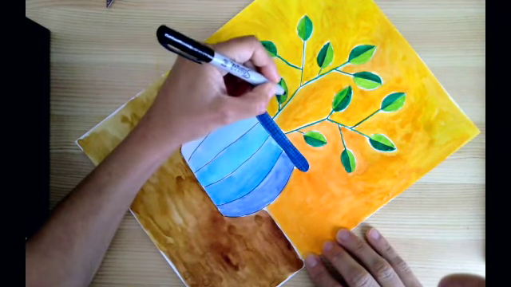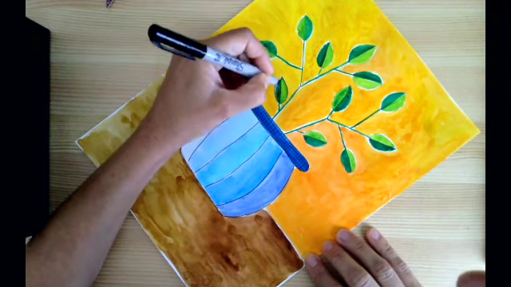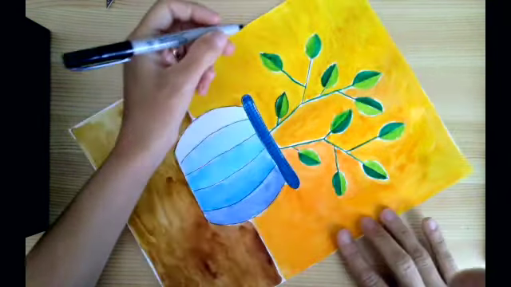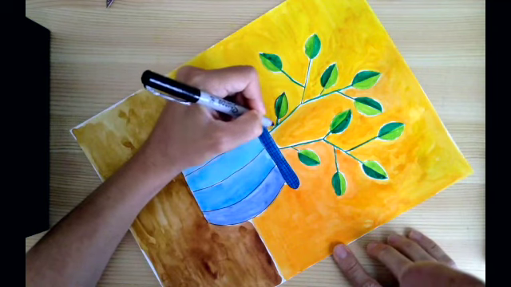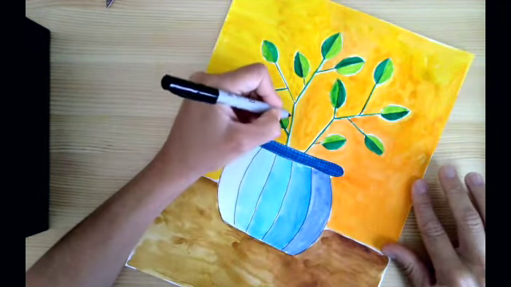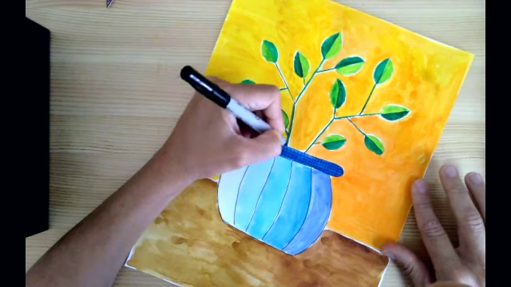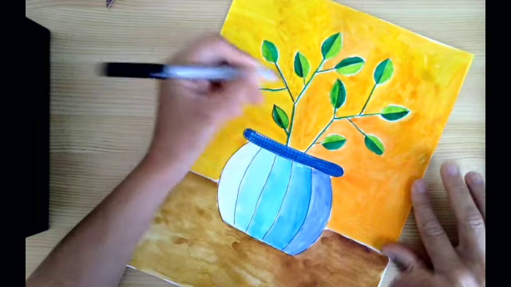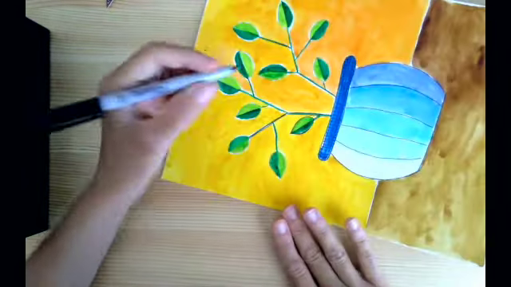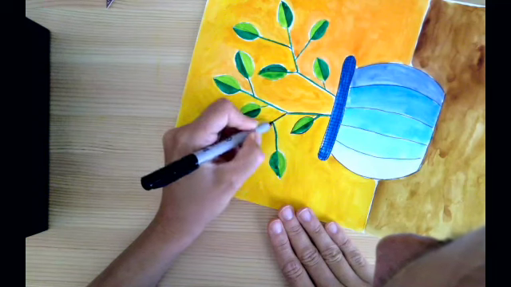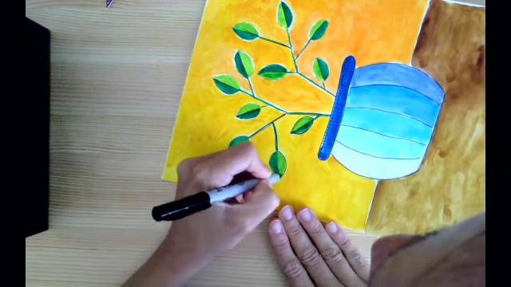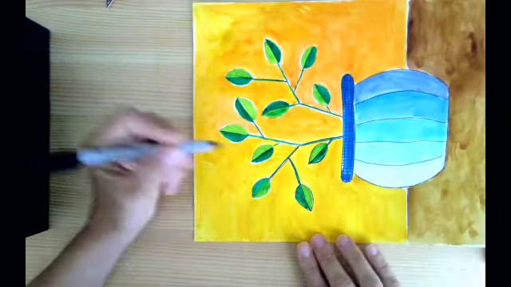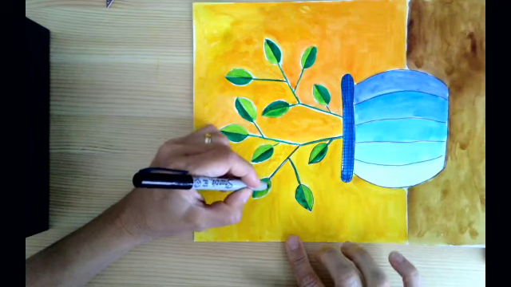I'm going to outline the leaves. Maybe I can actually outline also, if you want, the branches of the tree, the plant actually, more than the 3. I need to be careful because my paper is still a little wet.